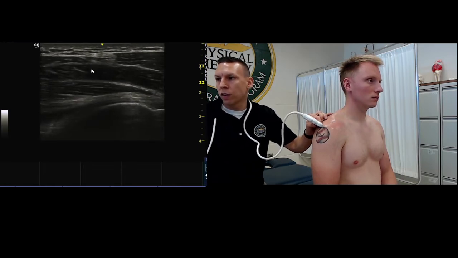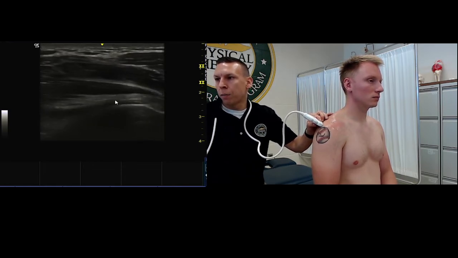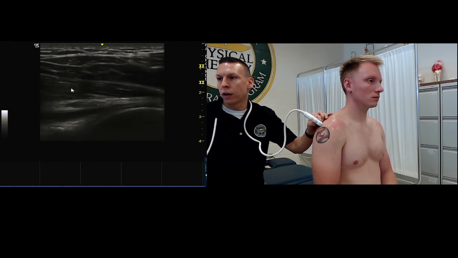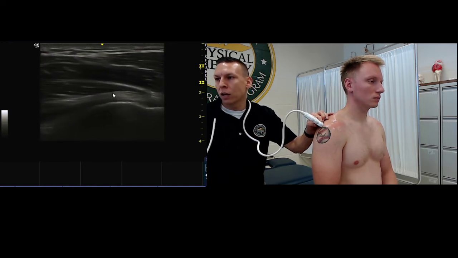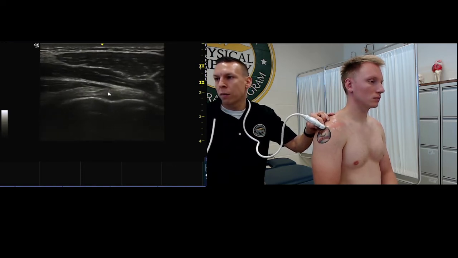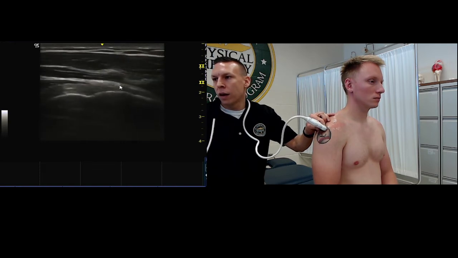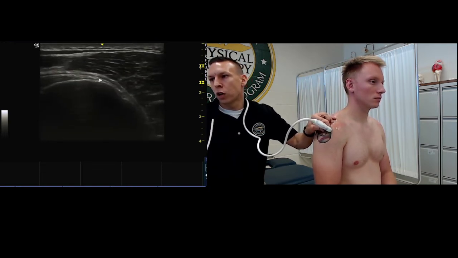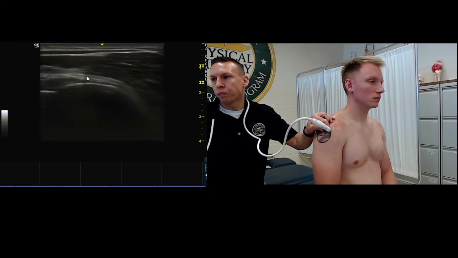You should be able to see this very bright aponeurosis of the infraspinatus right over top of the humerus, and that's this structure right here. This right here and this right here are muscle fibers of the infraspinatus coming and attaching into the aponeurosis to become the tendon here. And then we want to find this tendon and observe it attach all the way to the bone.